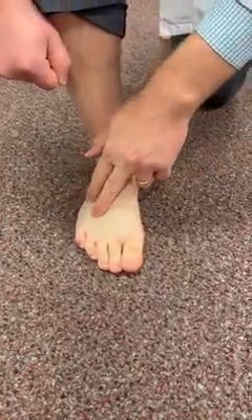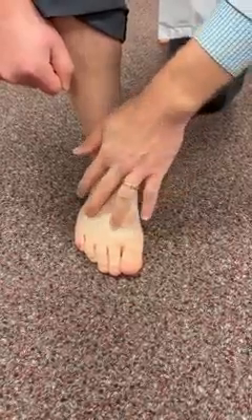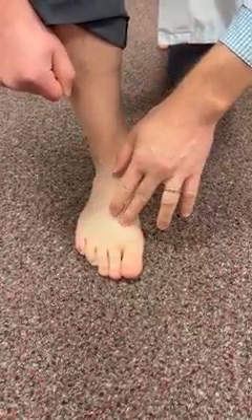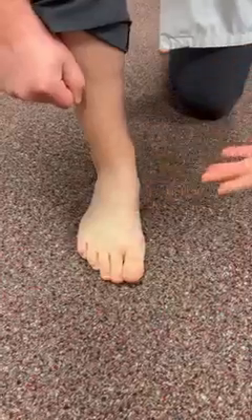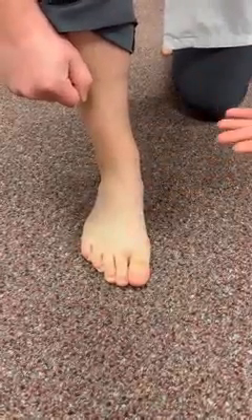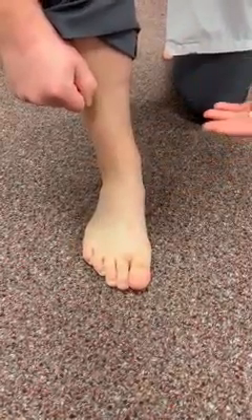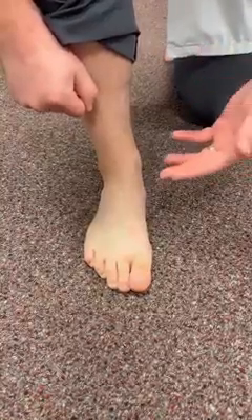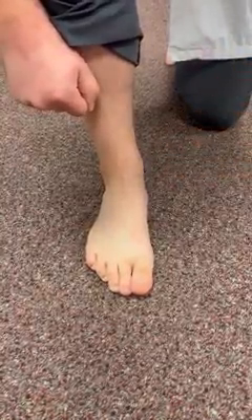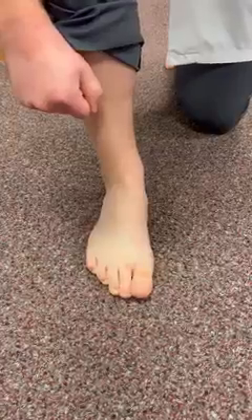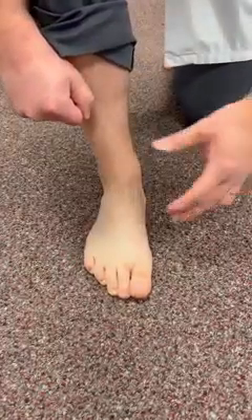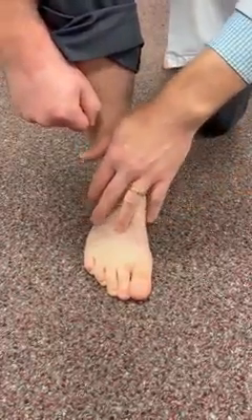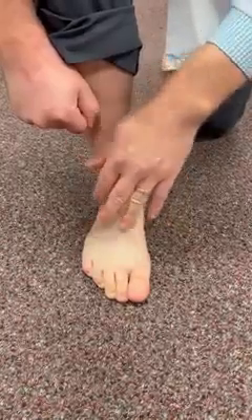What metatarsalgia is, there's inflammation within the metatarsal bones right here. That's due to excessive running, excessive trauma, high impact sports. How do you treat metatarsalgia? The RICE protocol: rest, ice, compress, and elevate. And another good thing is have a good supportive shoe. Okay, so I'm gonna have her zoom back in on me.